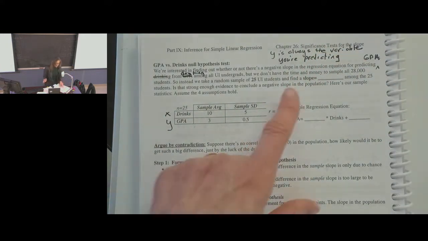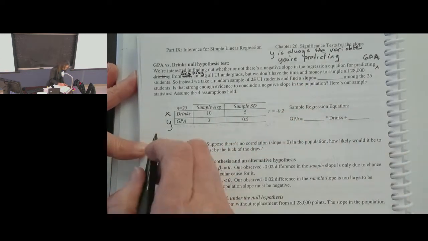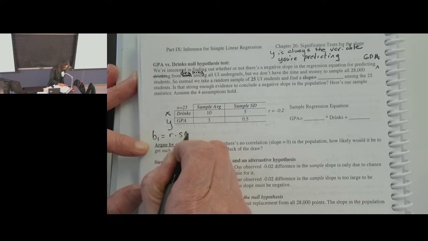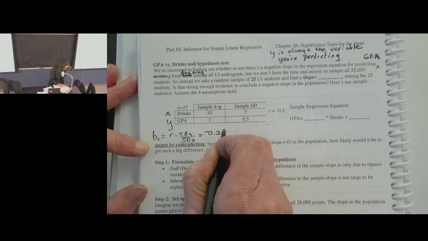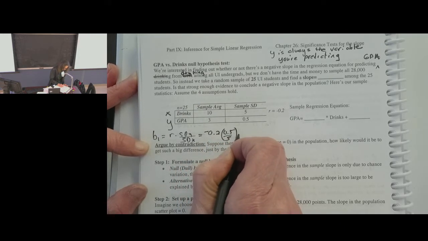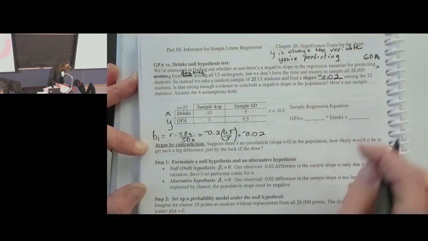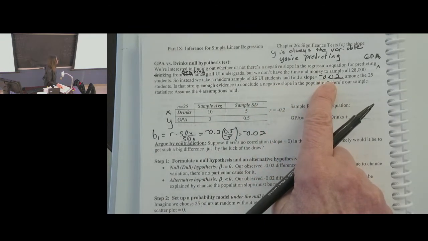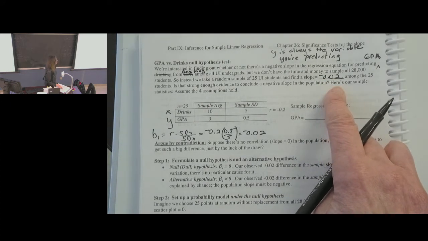So we've done that. And we've already found the slope. Just to refresh your memory, let's get the equation again. So our slope was what? r times SDy over SDx. This is exactly what we did before. Negative 0.2 times 0.5 over 5. This is from the previous page, and this was what we found. So let's stick it in there. Okay, so we take a random sample of 25 students and find this slope. It's a small effect, but we want to know whether it's significant. 200th of a point. Some of you care about that on your GPA.